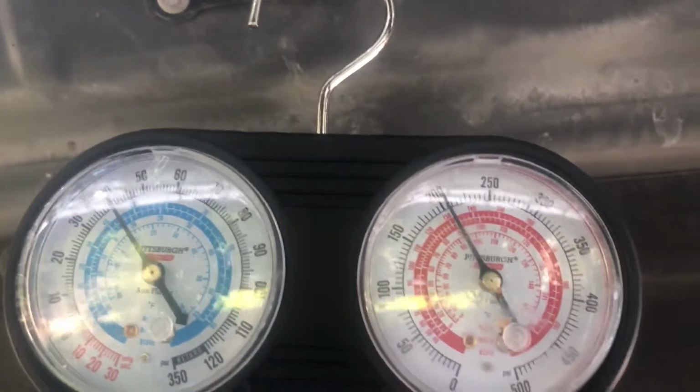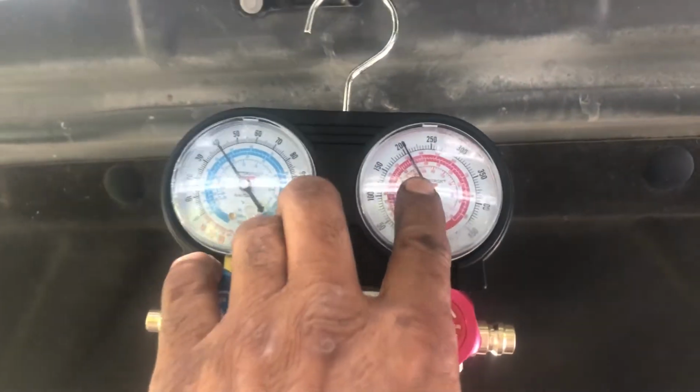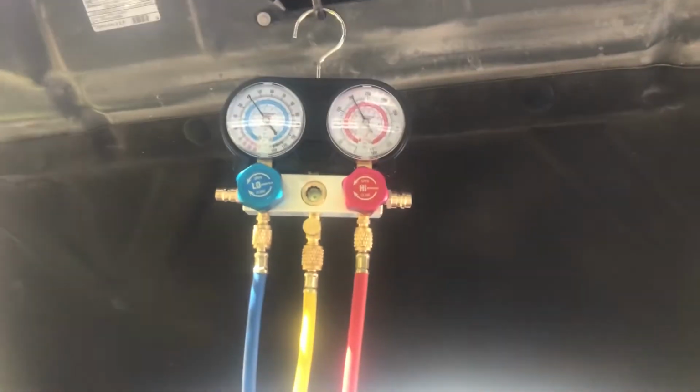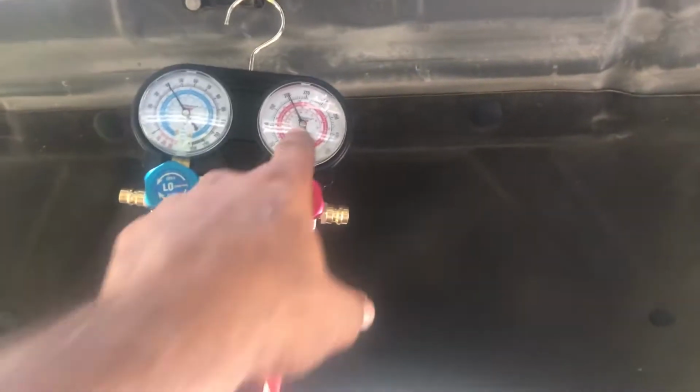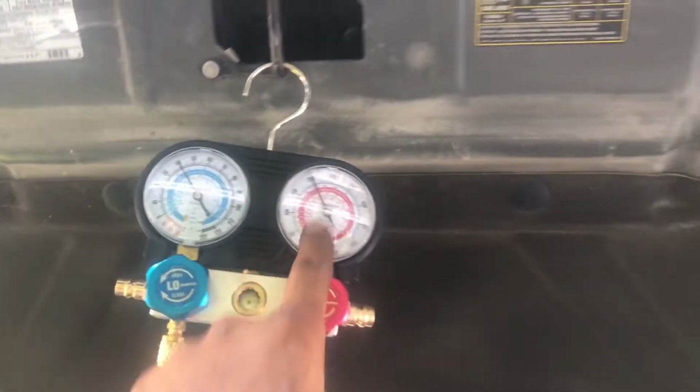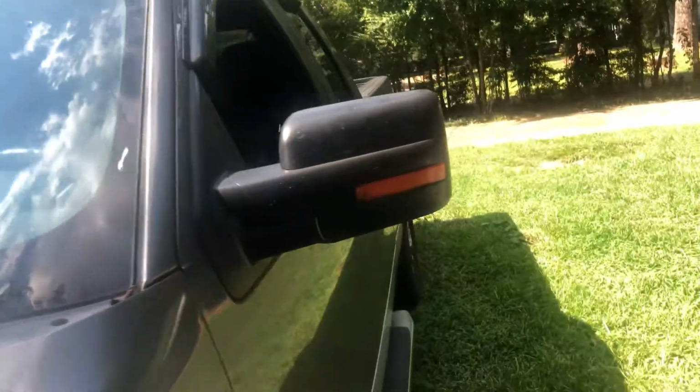It's over 200 pounds. That's about where it was when we first tested it out and the high-speed fans kicked on. So let's give it some gas and let's see if the high-speed fans kick on if it's over 200 pounds. I'm betting that it is, but we're gonna find out.